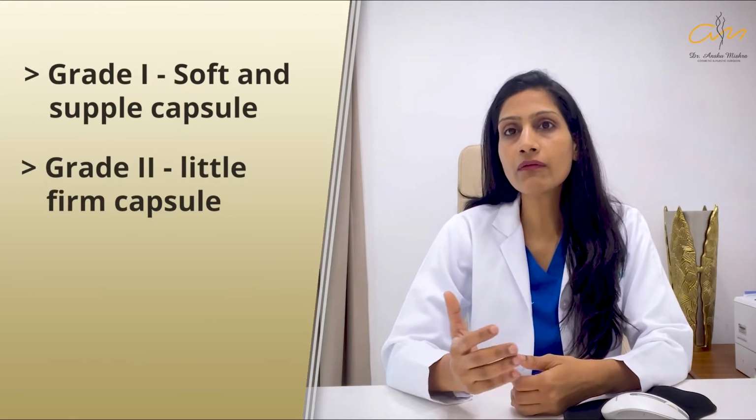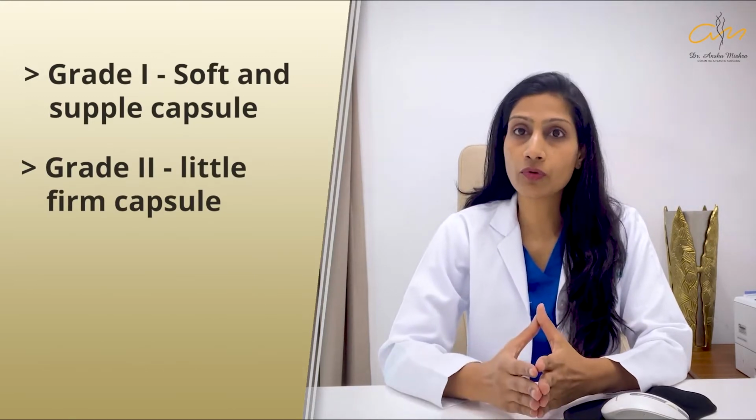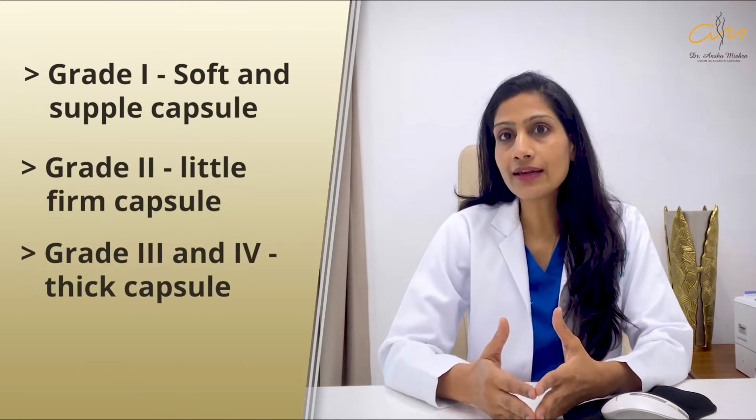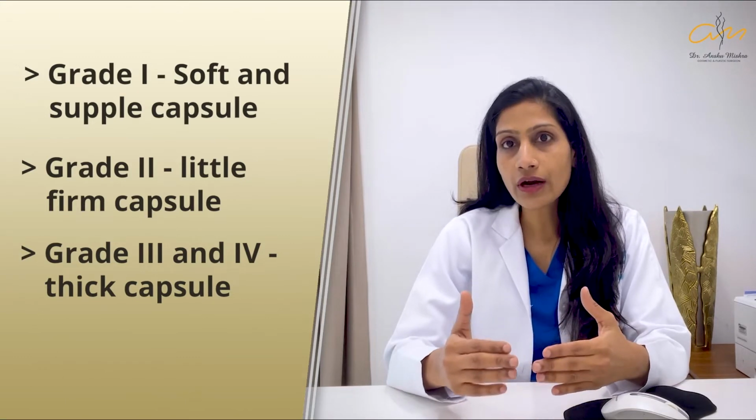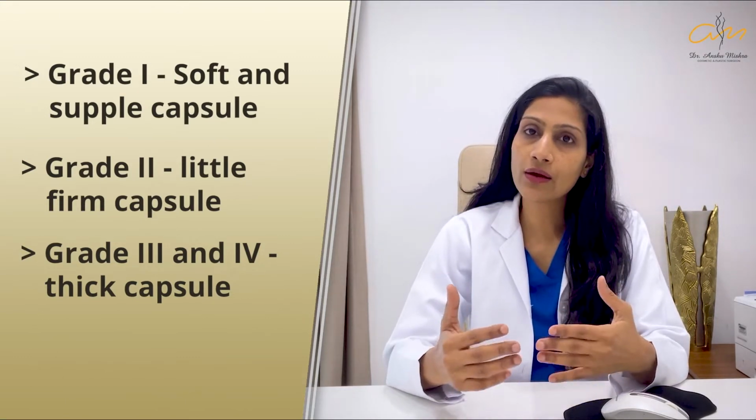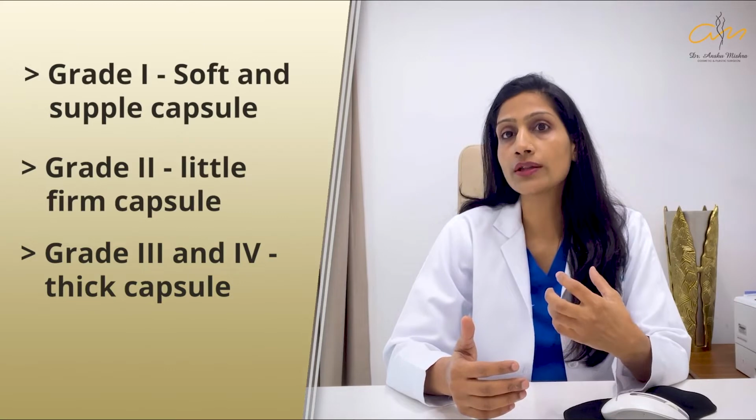So there are basically 4 grades of capsular contracture. In grade 1, the capsule is going to be soft and supple. In grade 2, it will be a little firm, but it will not cause any problems. Whereas in grades 3 and 4, the capsule surrounding the implant becomes thick, which is going to constrict the implant. It will lead to distortion of the breast and may be associated with pain.